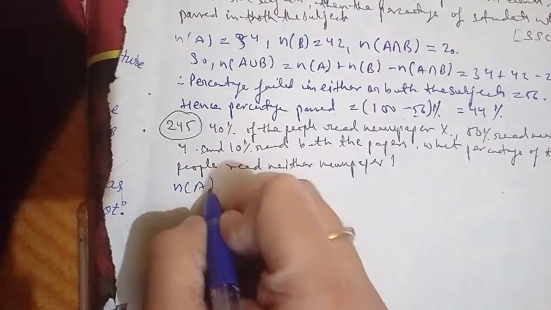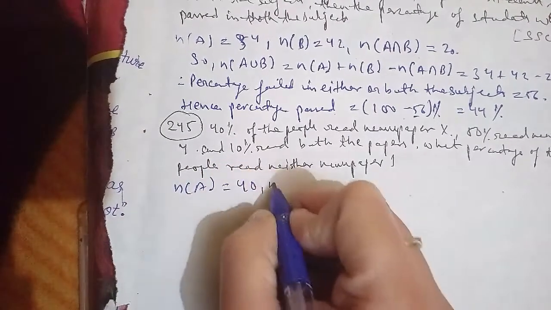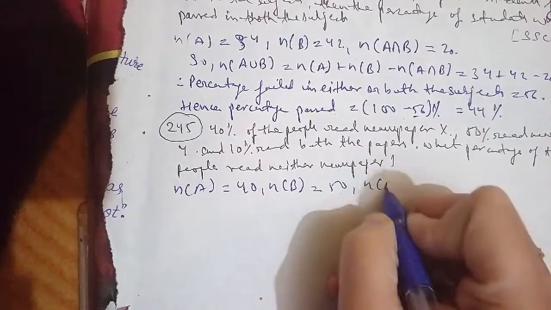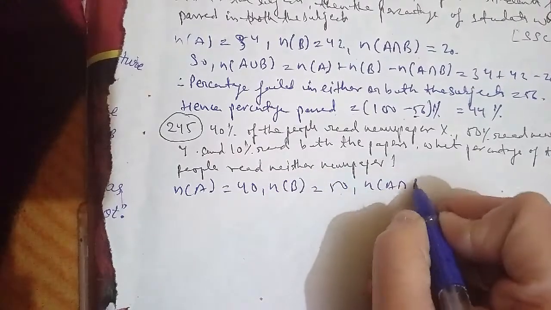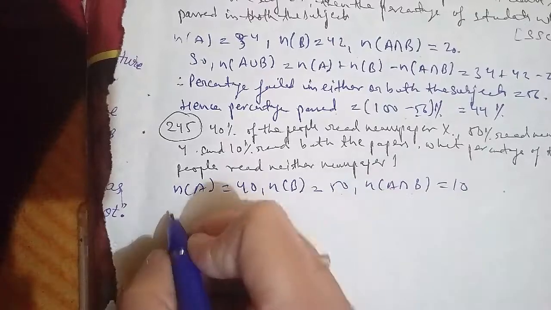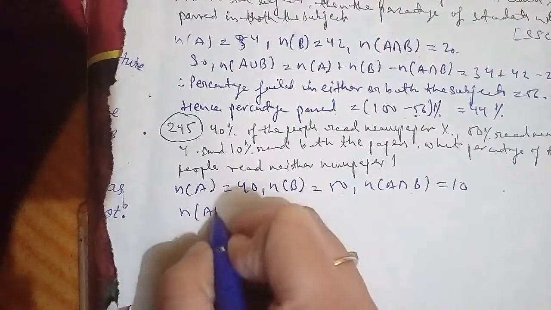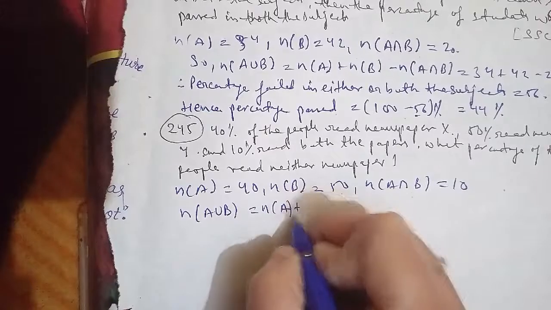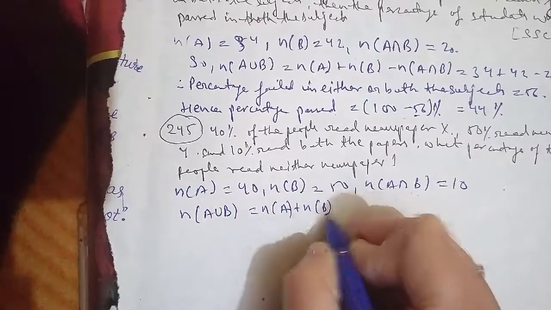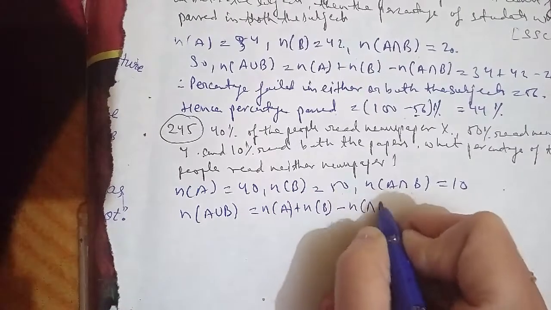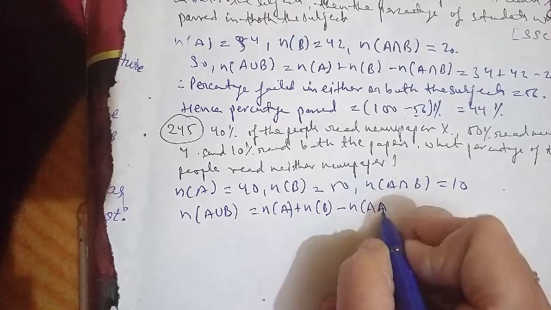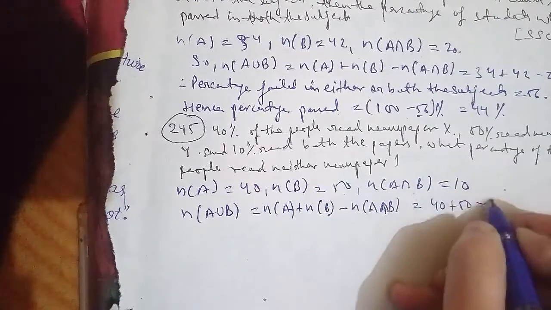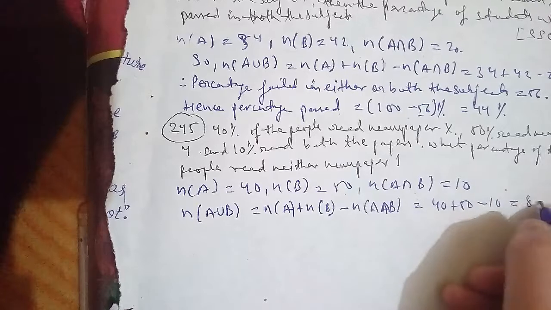n of A is equal to 40, n of B equals 50, n of A intersection B is equal to 10. So n of A union B is equal to n of A plus n of B minus n of A intersection B, equals 40 plus 50 minus 10, which is equal to 80.